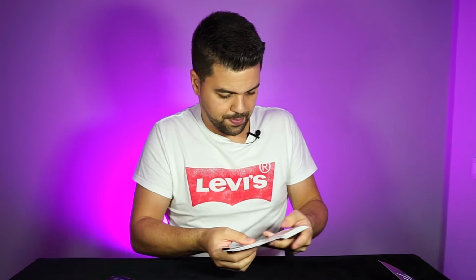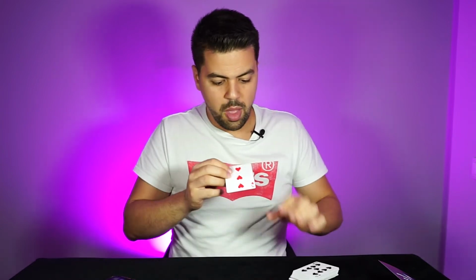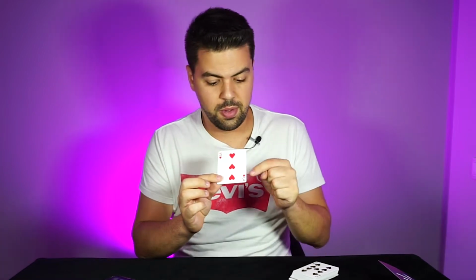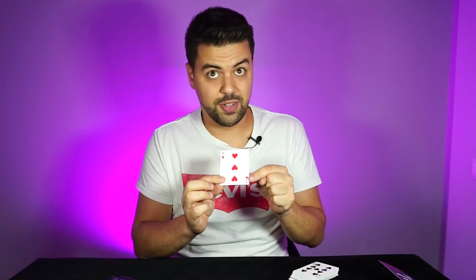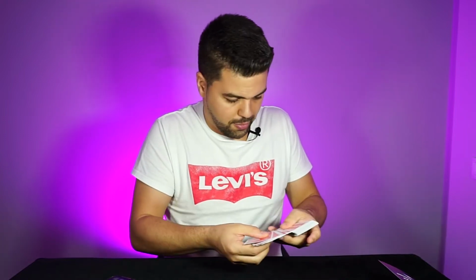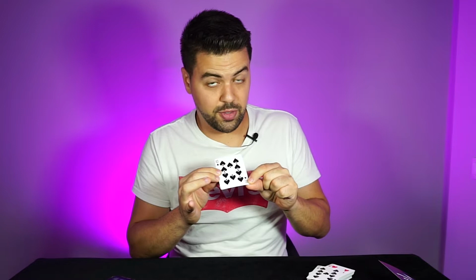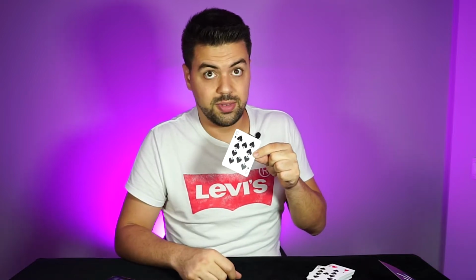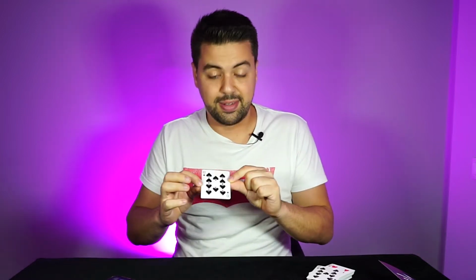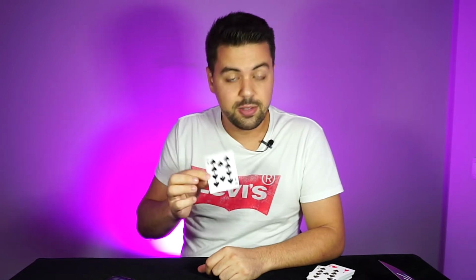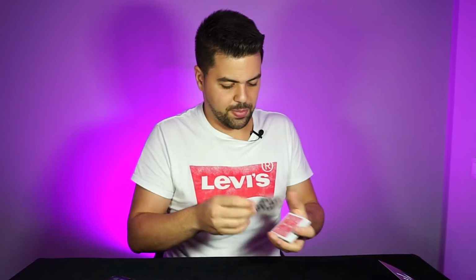Another example. This card, 3 of Hearts. 32. 3 for the value and 2 for the suit. Other card, 10 of Spades. 10 for the value, 1 for the suit. So the number associated is 101. Right? Perfect.